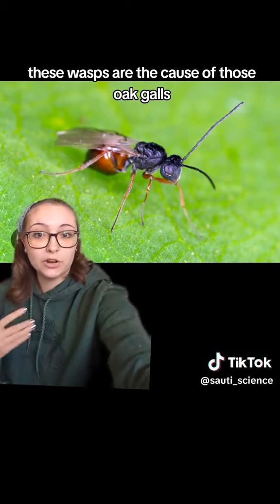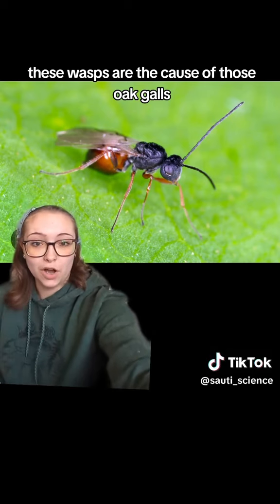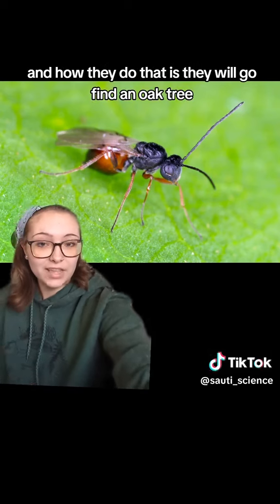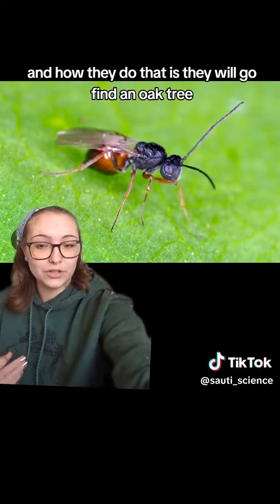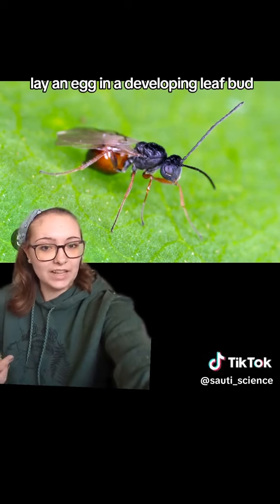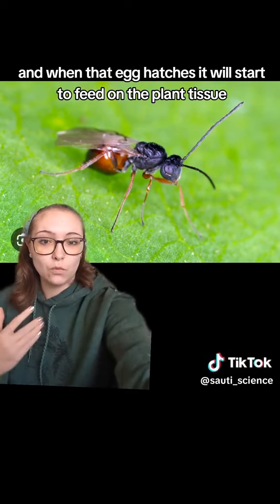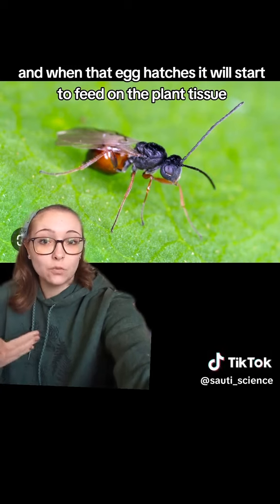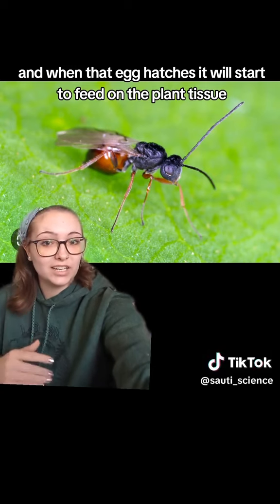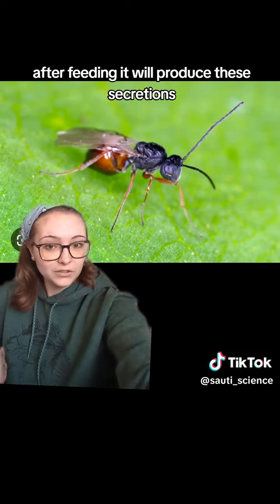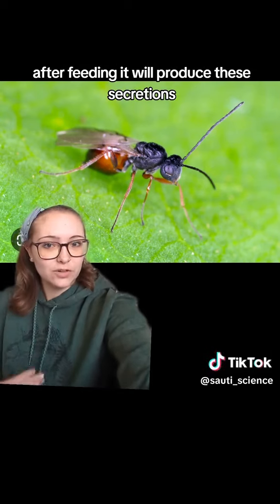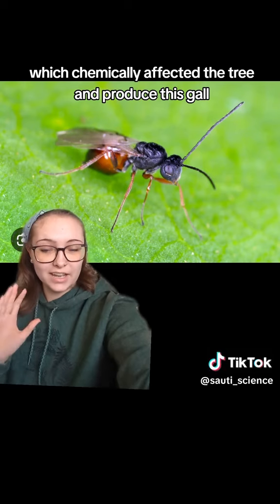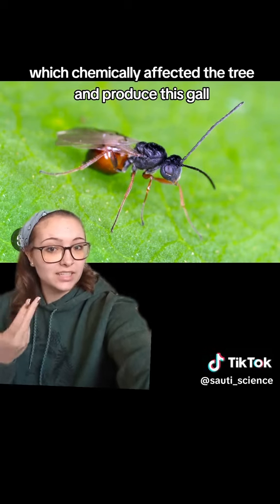But these wasps are the cause of those oak galls, and how they do that is they will go find an oak tree, lay an egg in a developing leaf bud, and when that egg hatches, it will start to feed on the plant tissue. After feeding, it will produce these secretions, which chemically affect the tree and produce this gall.